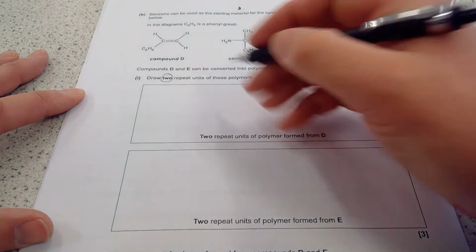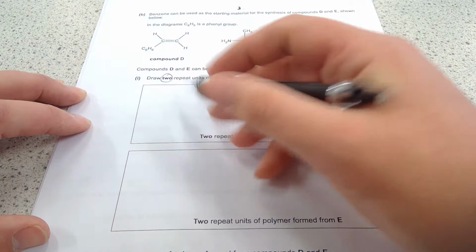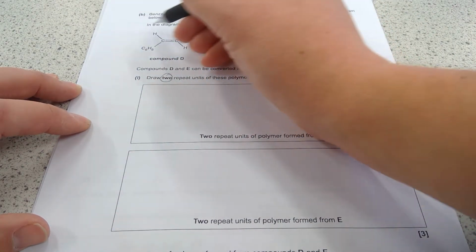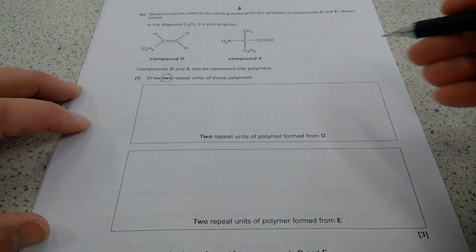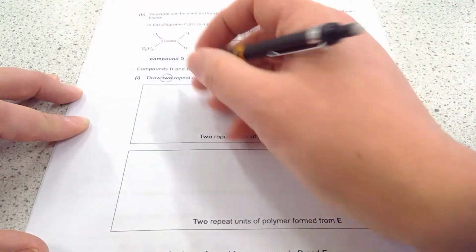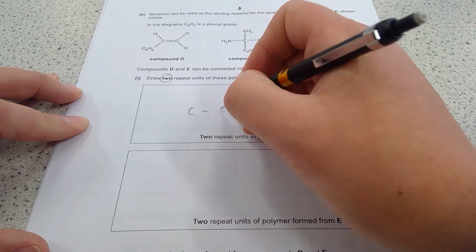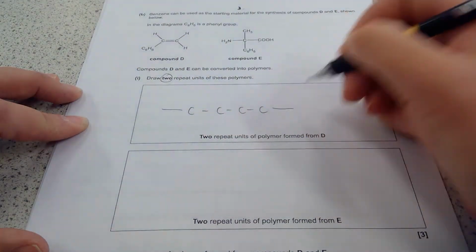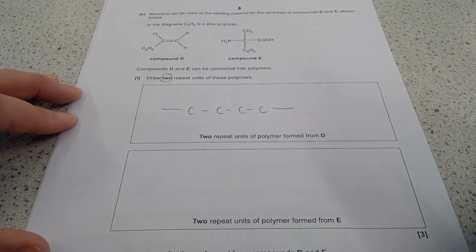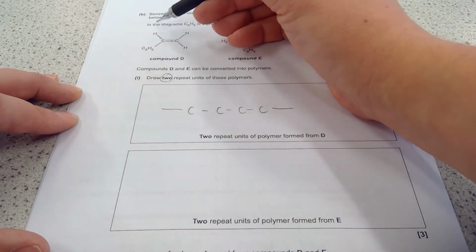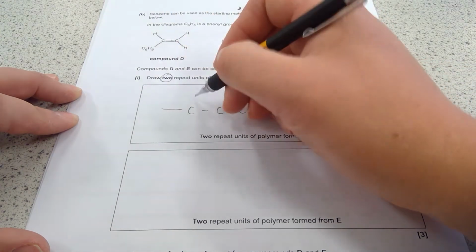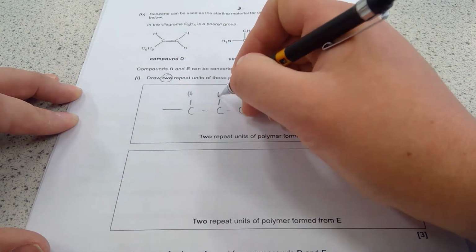So if we look at compound D first of all, if we're going to polymerize this molecule, we're going to break the double bond, we're going to form sticky ends either side, and then this monomer repeats itself over and over again. So 2 repeating units will be 4 carbons, all now with single bonds in between them, and then you need your continuation, your sticky end bonds going off either side. Any groups of atoms that are bonded to those carbons stay exactly as they are. So I've got hydrogens on the top, so all the way along the top will be hydrogens.